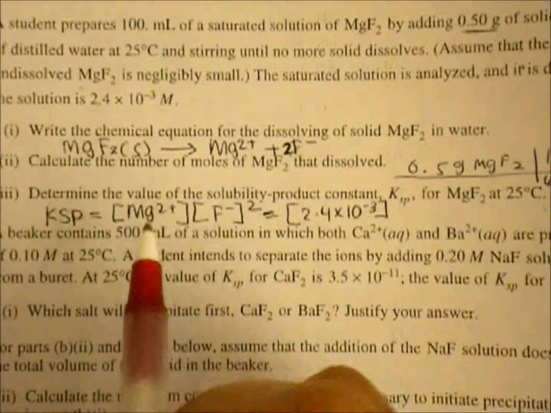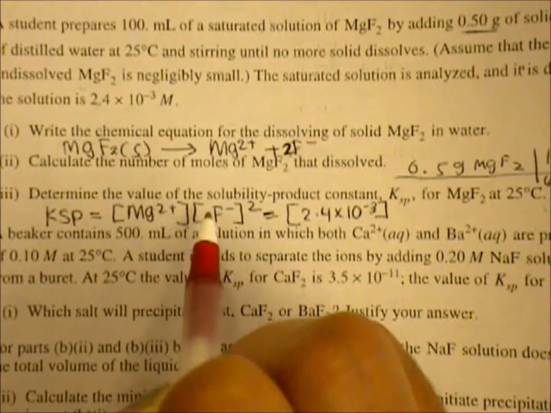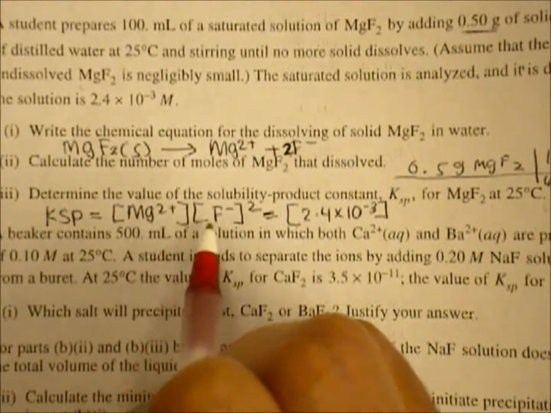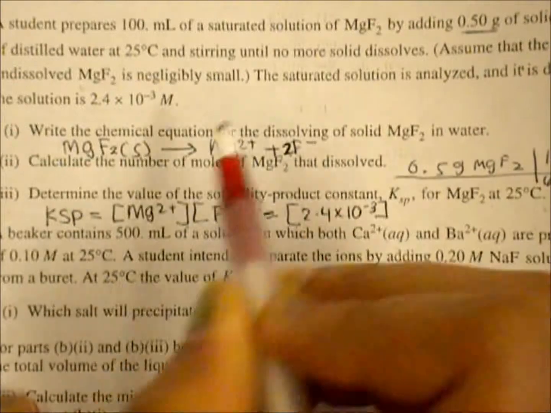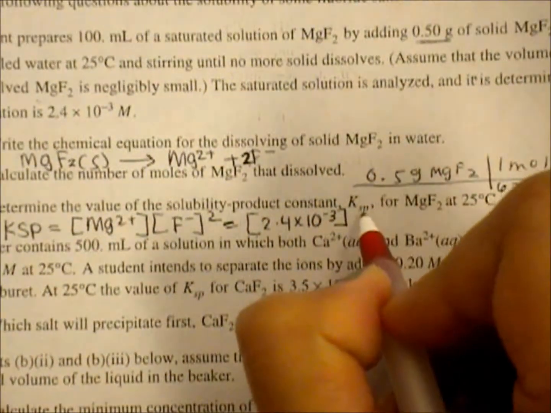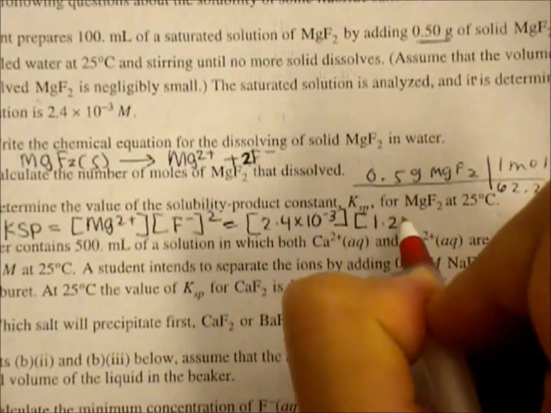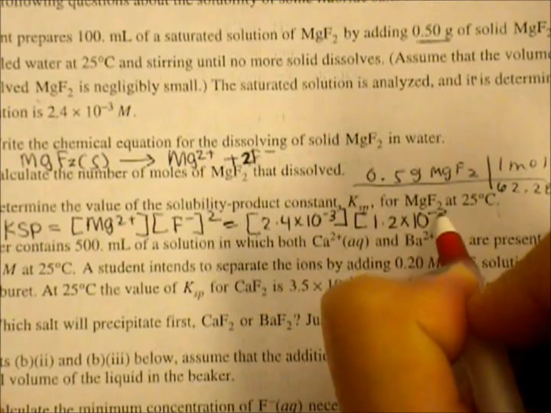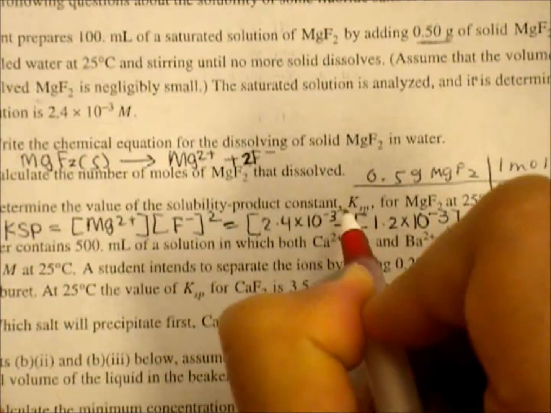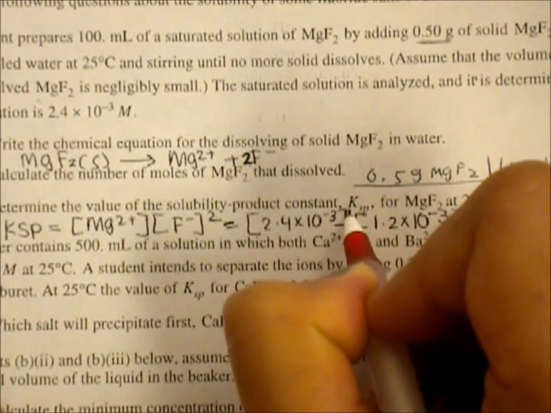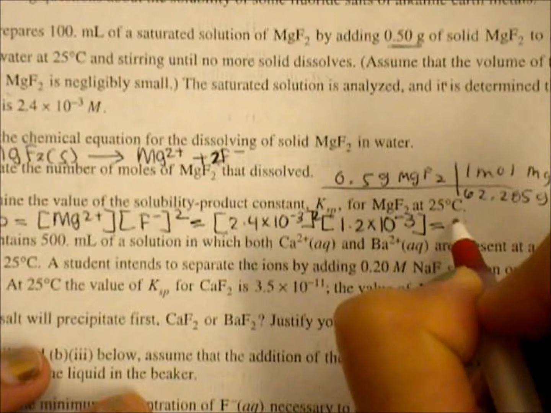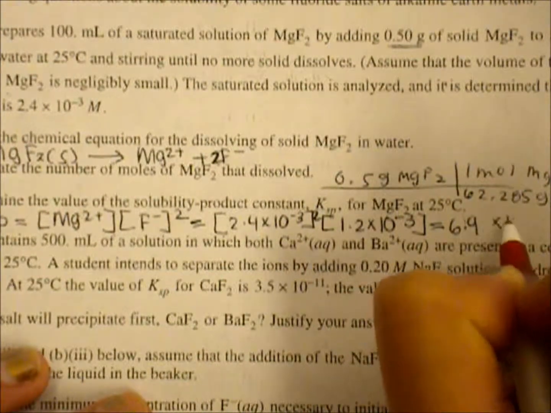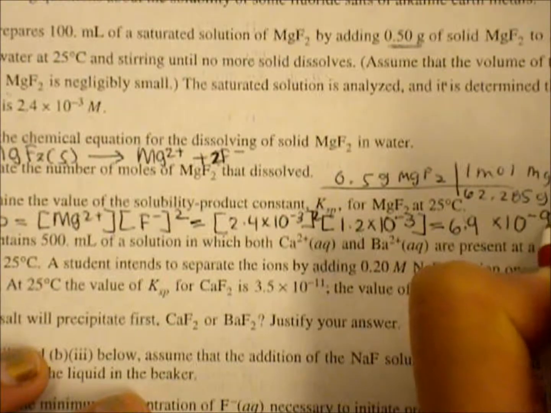Since the mole ratio of F- to Mg2+ is 2 to 1, you divide the concentration of F- by 2 for your Mg2+. So that would be 1.2 times 10 to the negative third. And for the F-, you should square it. And then you should get 6.9 times 10 to the negative 9th as your KSP.